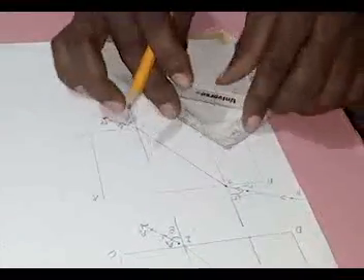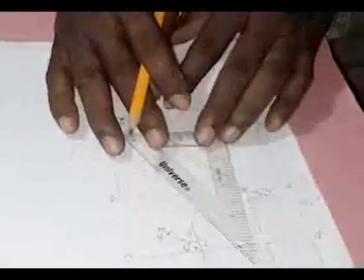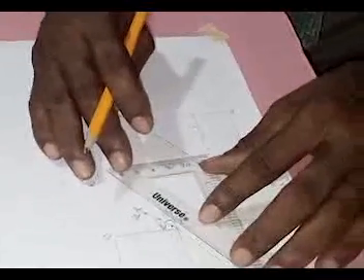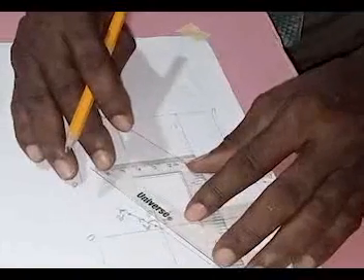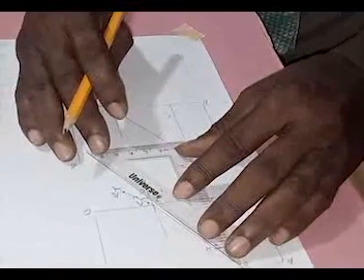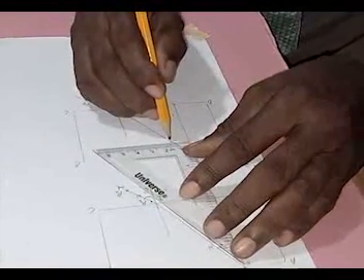Then the same thing here, the point at which the refracted ray touches the radius.